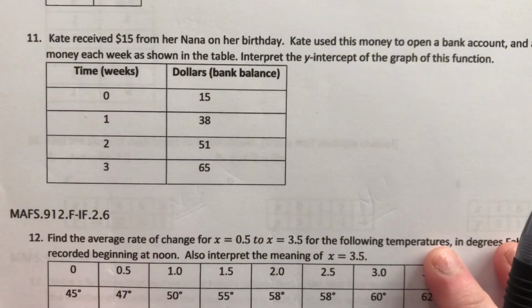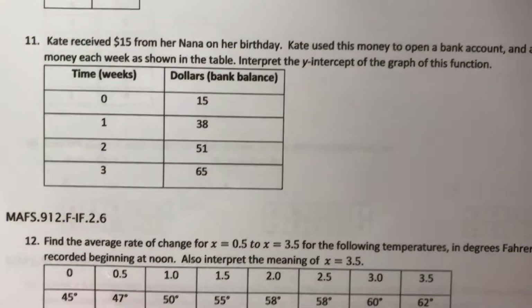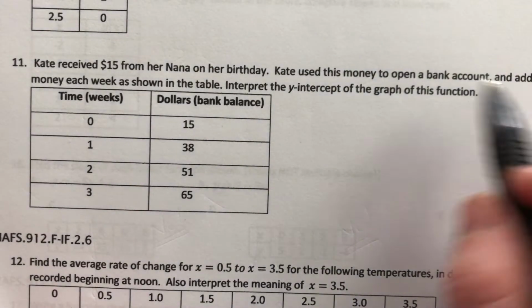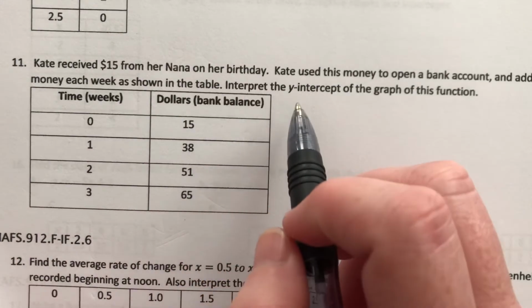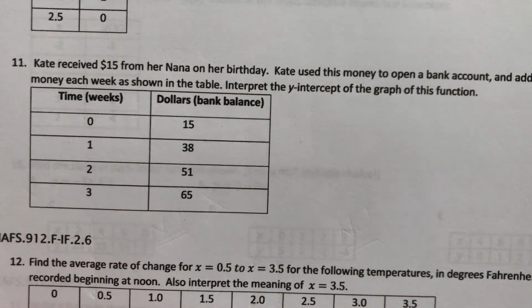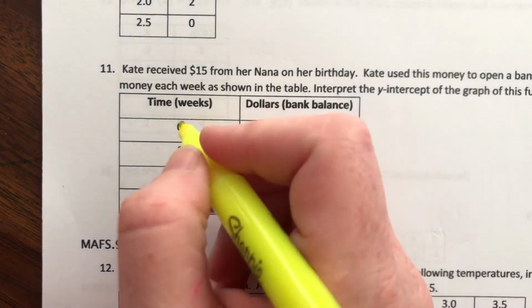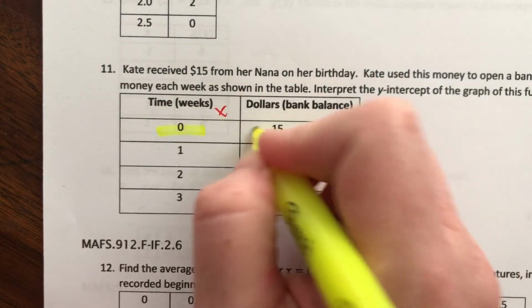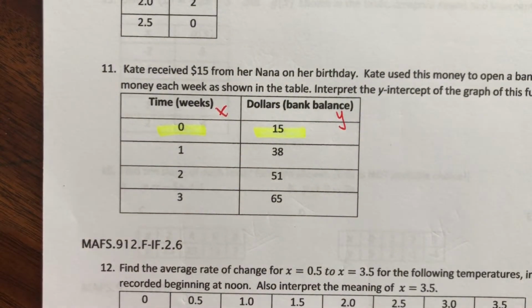Okay? Number 11, same kind of thing. We have to interpret the table. Kate received $15 from her Nana on her birthday. Kate used this money to open a bank account and added money each week as shown in the table. Interpret the y-intercept of the graph of this function. The y-intercept is whatever y is when x is 0. So here's x is time. Here's our x, y. When x is 0, y is 15. What does that mean? When it has been 0 time, no time has passed. I literally walked in the bank and said I want to open an account.